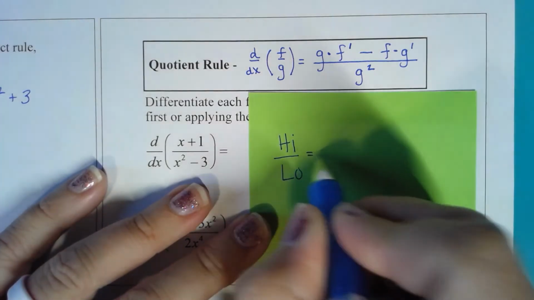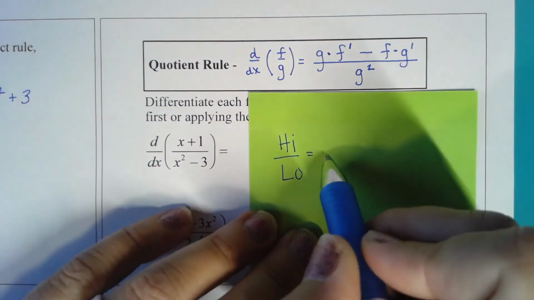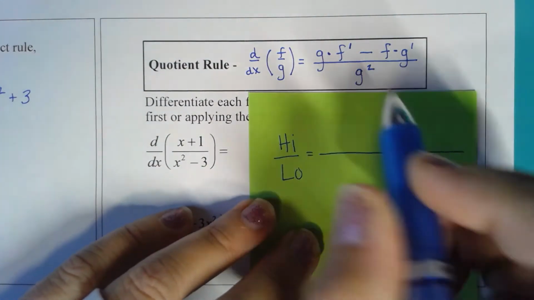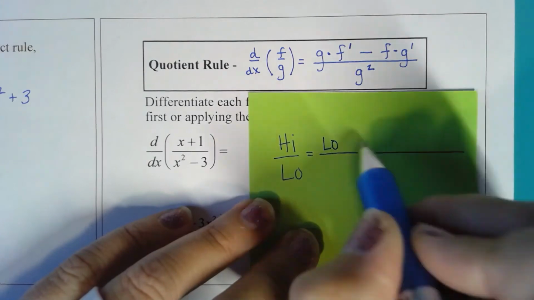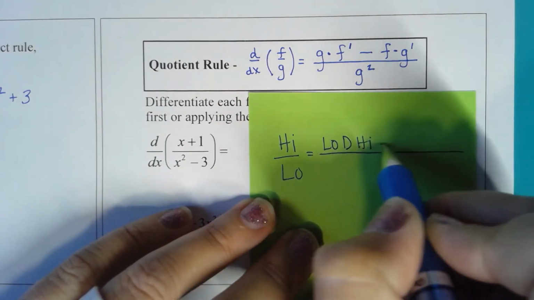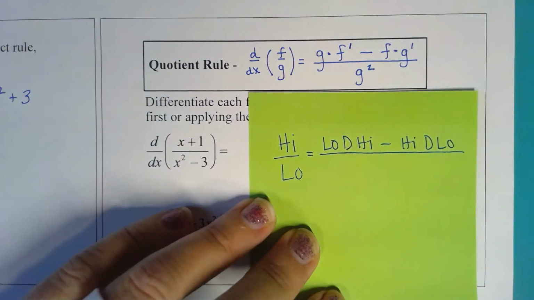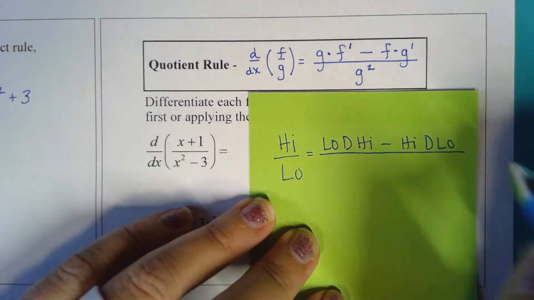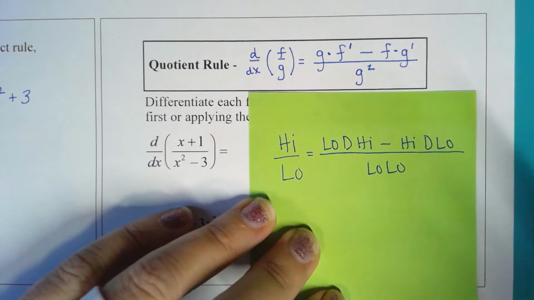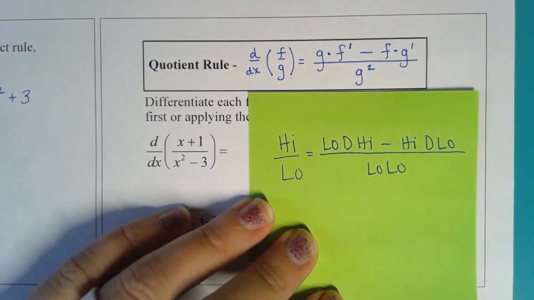All right, here we go. The song goes like this. Low, low, low, D high minus high, D low. That's the numerator, now divide by low, low. Get it?